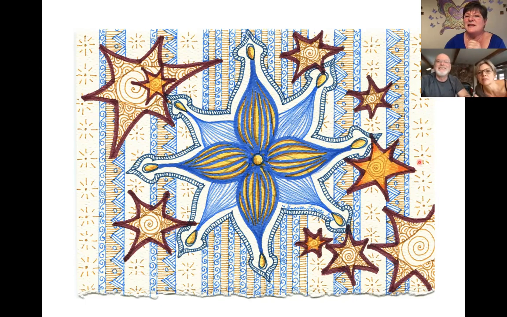Yeah. So you can see here, I used those little simple stars as just an added texture that gave it a little bit of color in these wider shapes, but didn't really take over much.